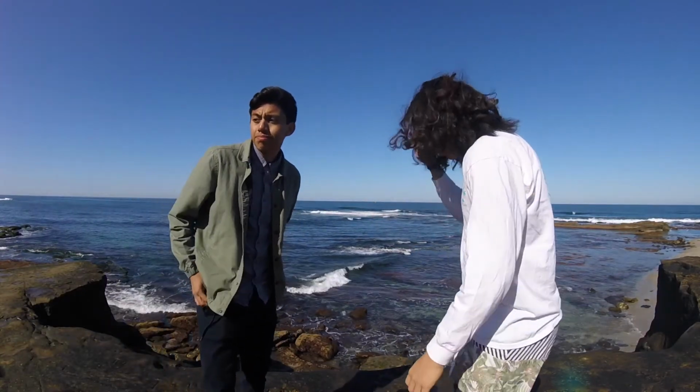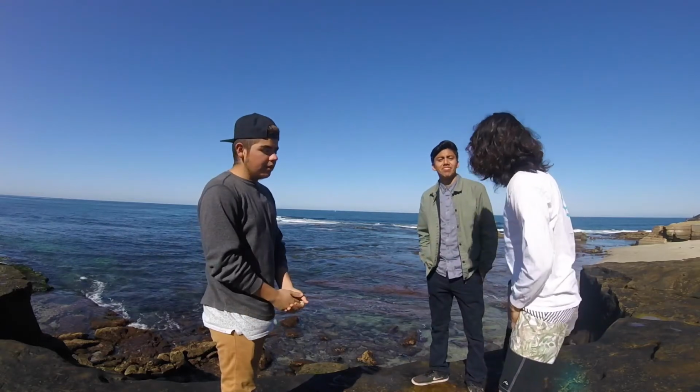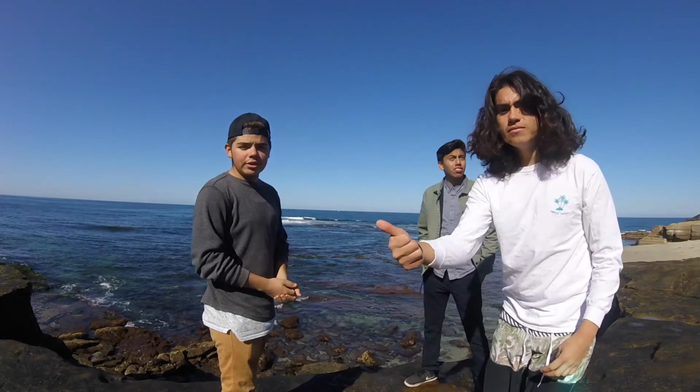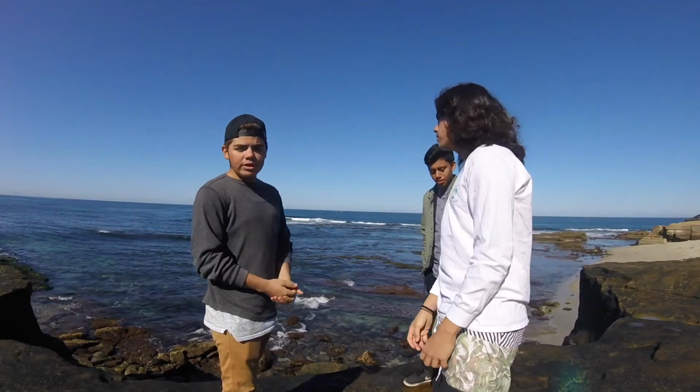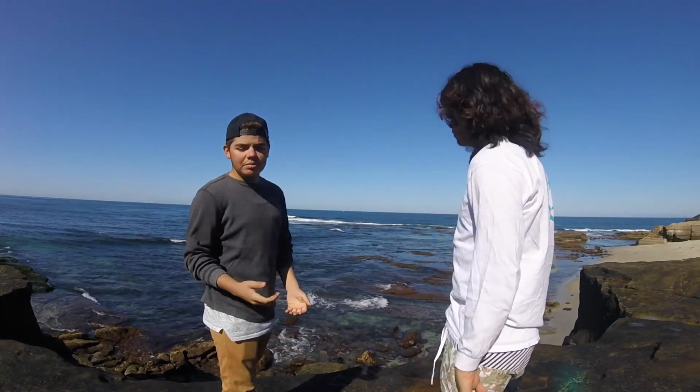So the tidal area consists of different zones within itself. In this video, we will be exploring three different zones: the supratidal zone, the intertidal, and the subtidal. So we will be looking for creatures that inhabit all these different zones, and we will explain the relationship between the habitat and the organisms.